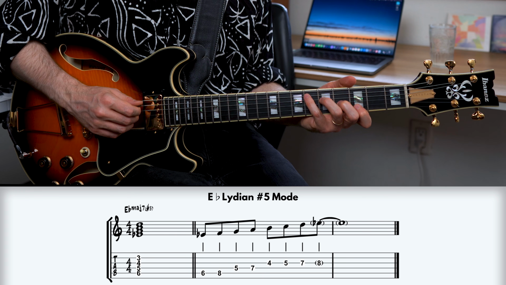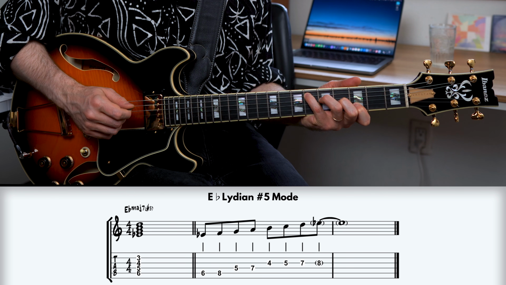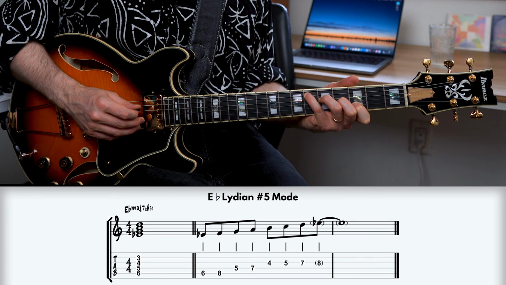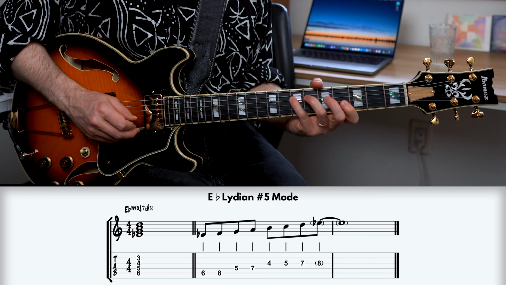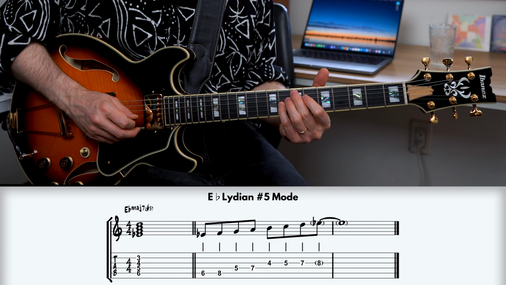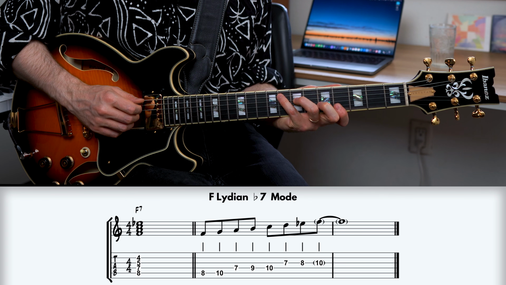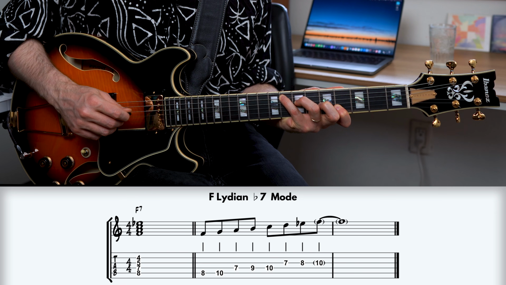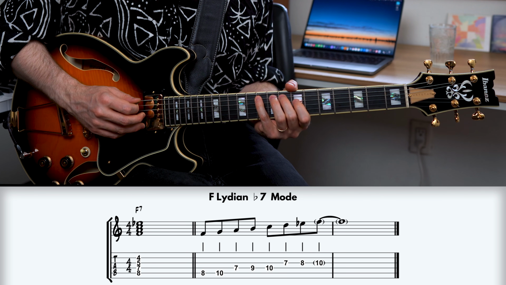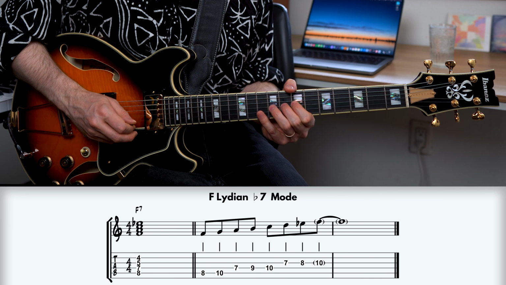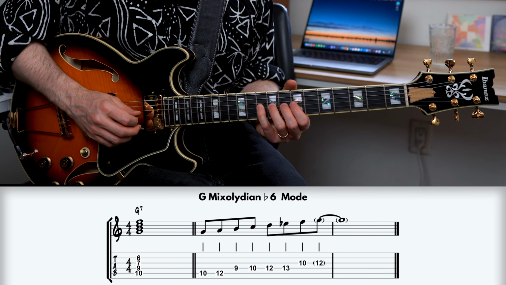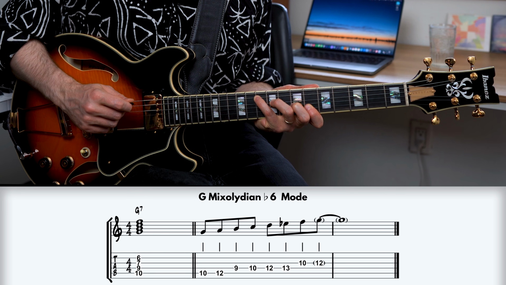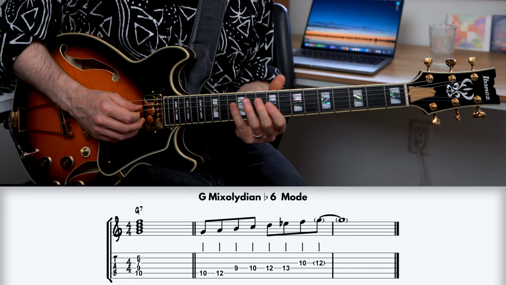Next up we have E flat major 7 sharp 5. The corresponding mode is the E flat Lydian sharp 5 mode. Then we have F7. The corresponding mode is the F Lydian flat 7 mode. Next up we have G7. The corresponding mode is the G Mixolydian flat 6 mode.